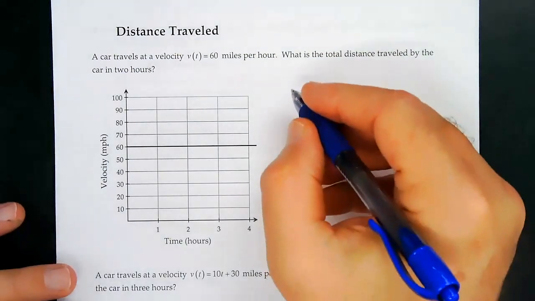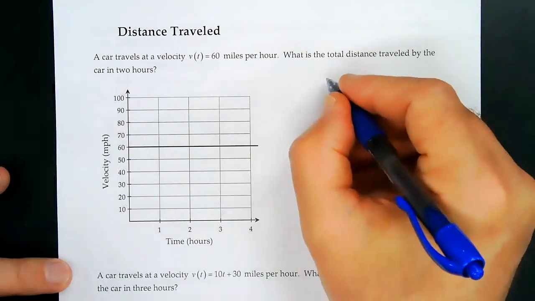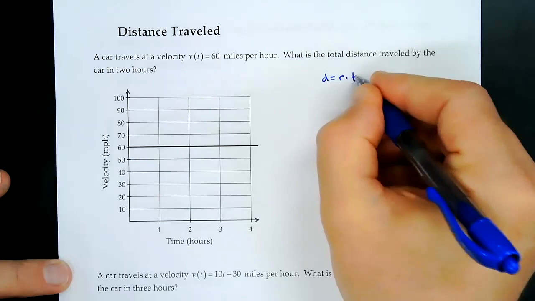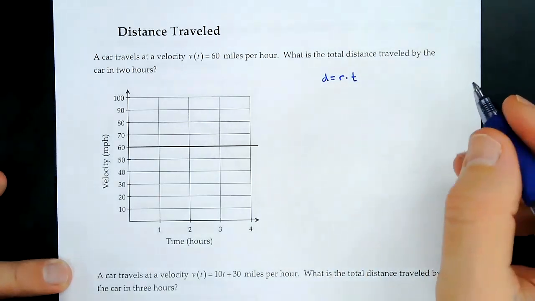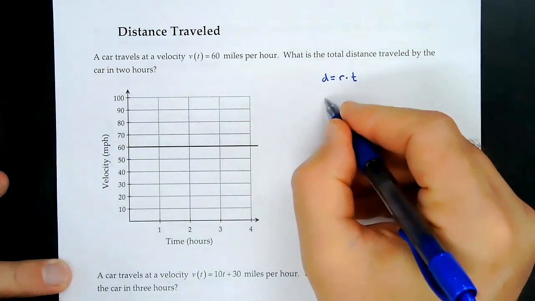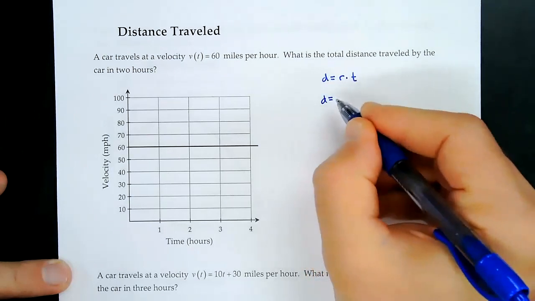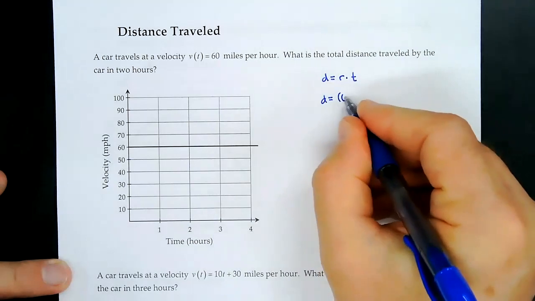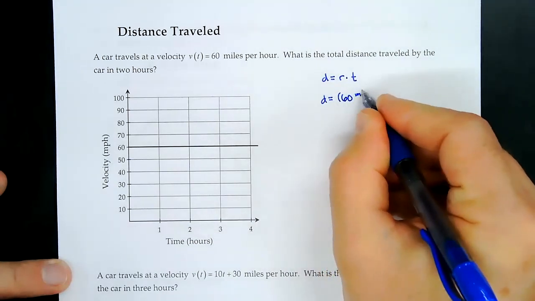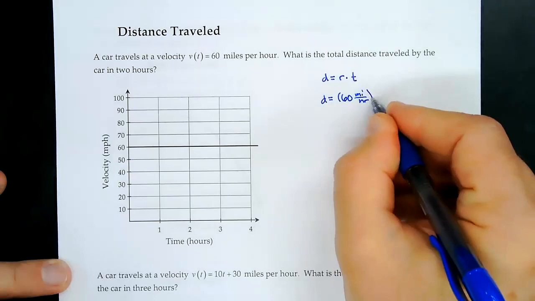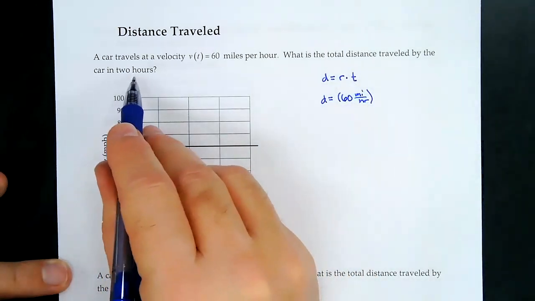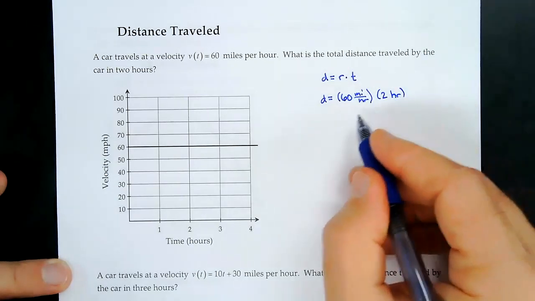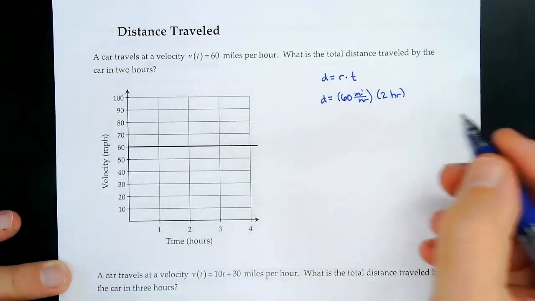Okay, so from physics, if you've had physics, distance is equal to rate times time, and we're going to use this up front to figure it out. So what this is telling me is that if we know the rate, which we do, 60 miles per hour, and we multiply that by the time, which is 2 hours, right? Our hours are going to cancel and we'd be left with 120 miles.